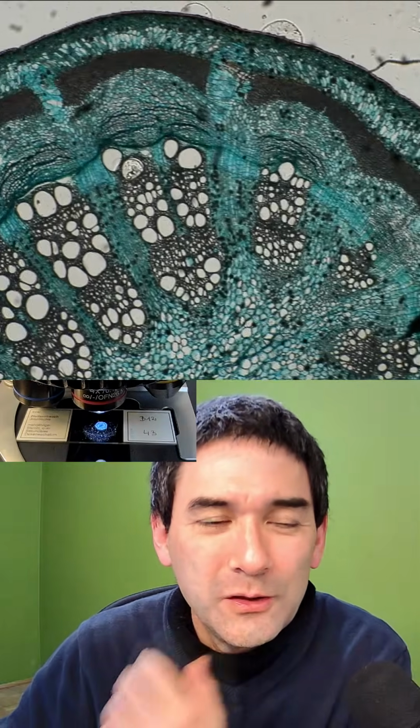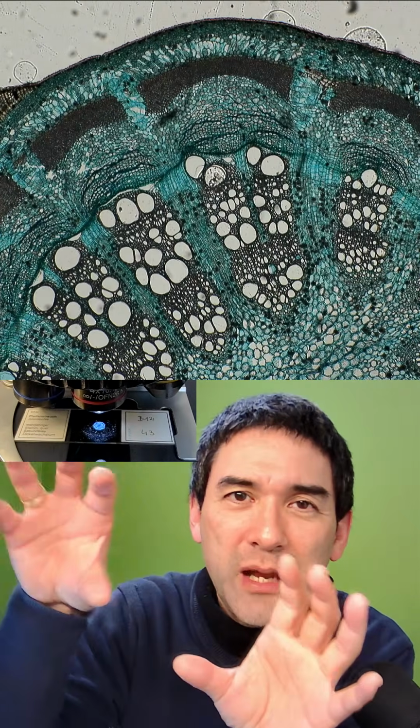Here you can also see again this ring-shaped arrangement of the vascular tissues, which is so typical of a dicot plant. The largest cells, again, are the xylem for transporting the water.